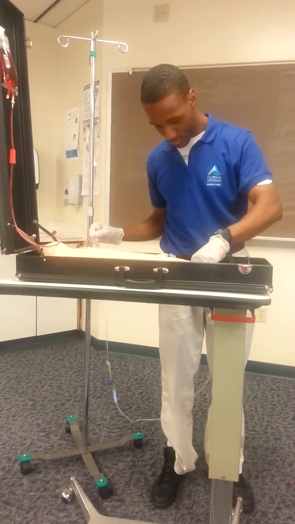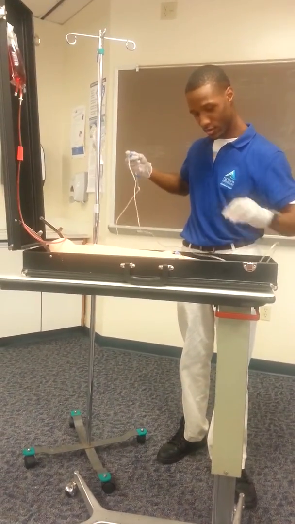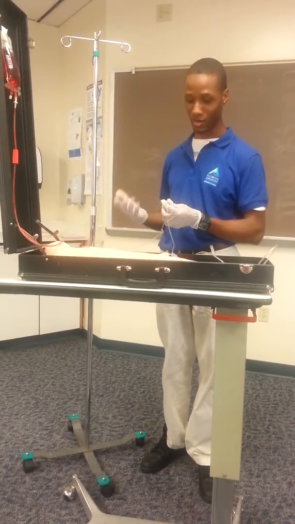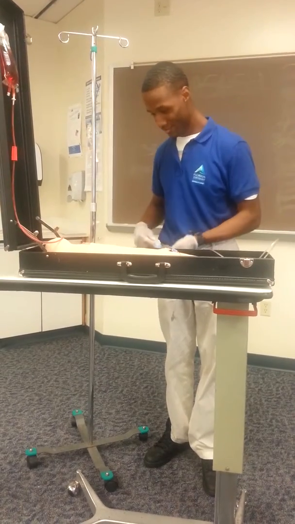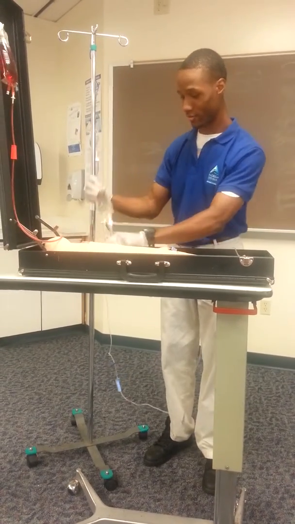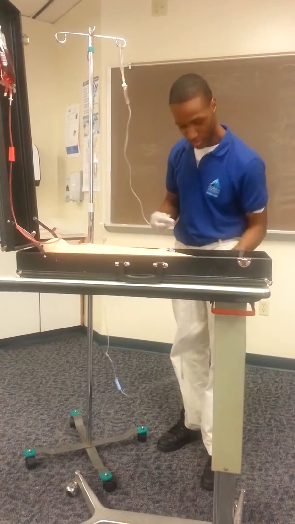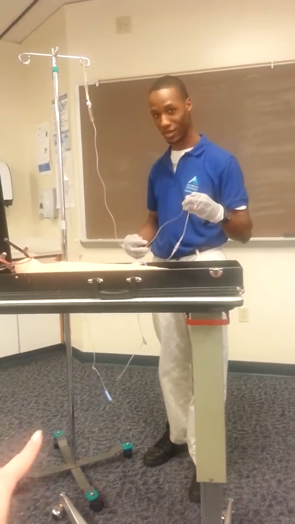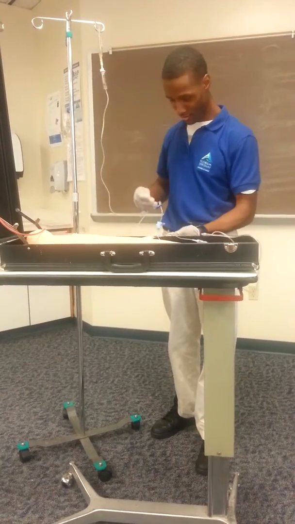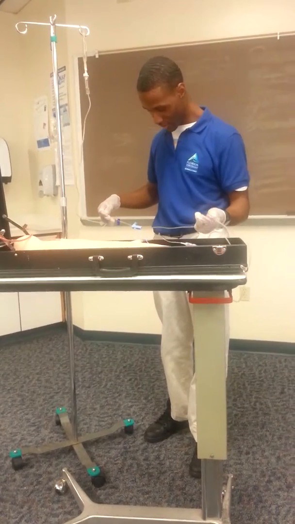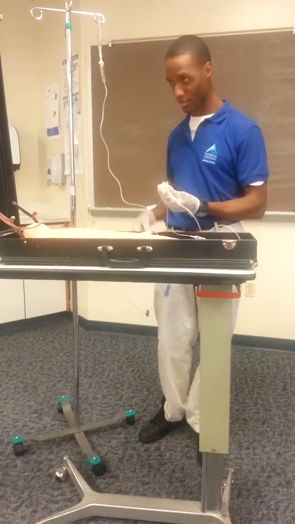I would then, assuming the IV is still patent, clamp off the primary, hang my secondary, and attach my secondary below the primary's clamp.